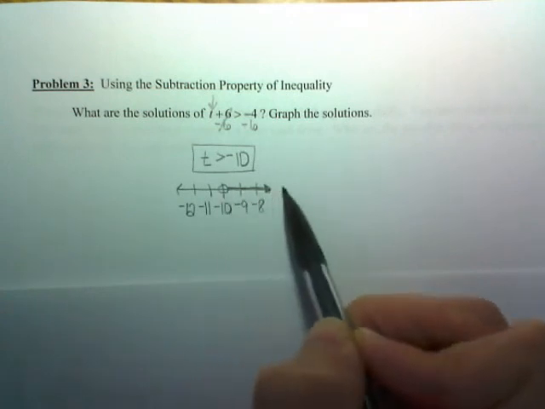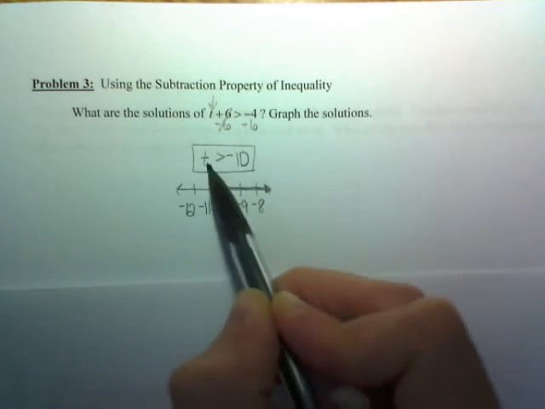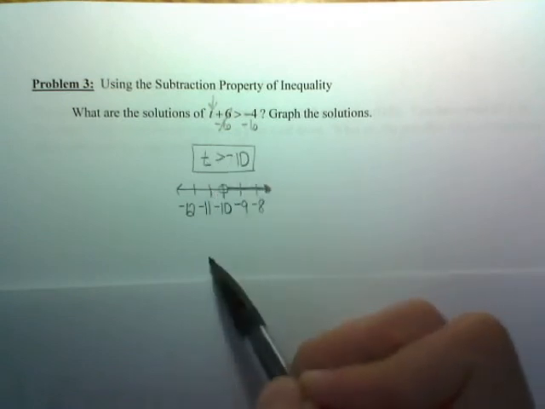And like I said, you're going to wind up even at 0. That would be an easy one to check. Is 0 greater than -10? And yes, it is.